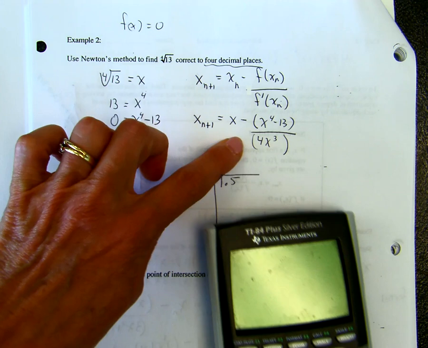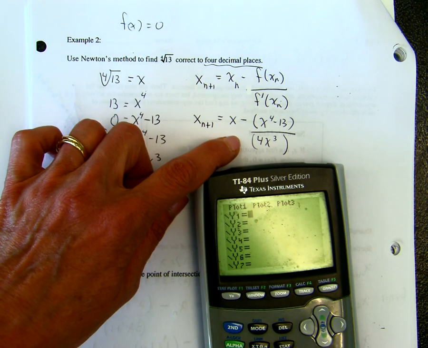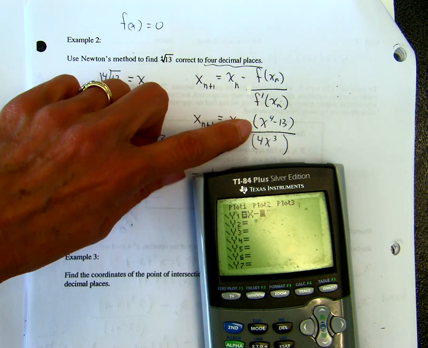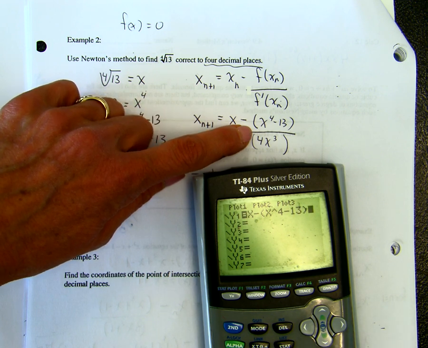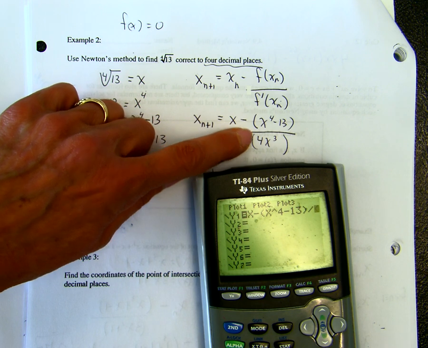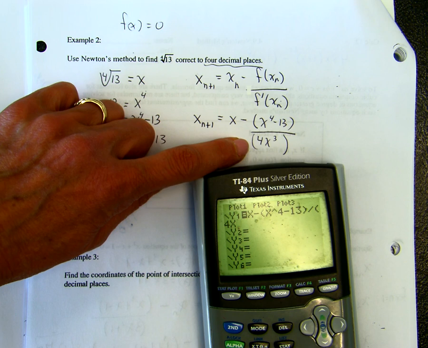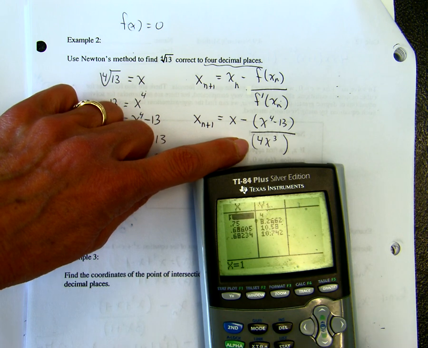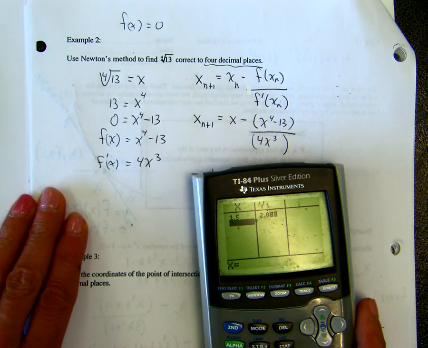Okay, so let's program this into our equation editor again. So x minus the numerator, x to the fourth, subtract 13, make sure it's all in brackets, divided by the denominator. Put the denominator in brackets, 4x cubed. Then going to our table of values, we're starting at 1.5. Okay, our first answer is 2.088.